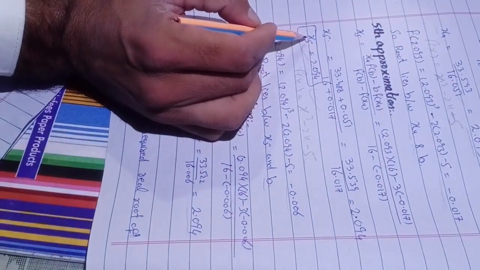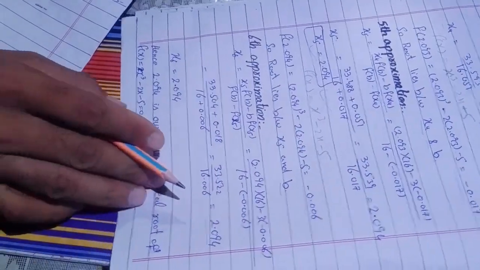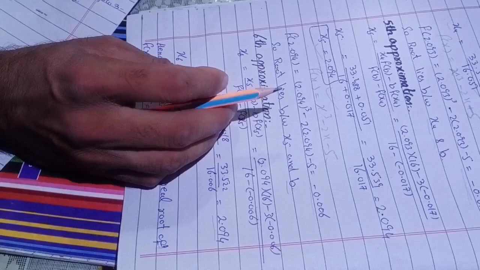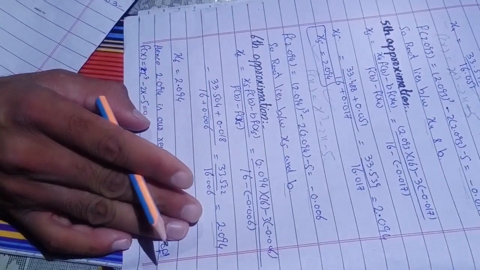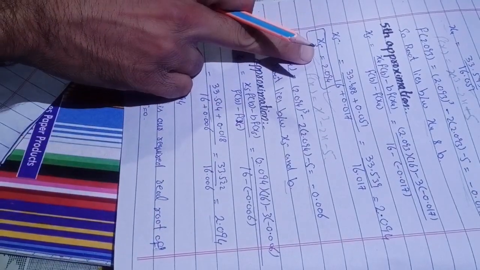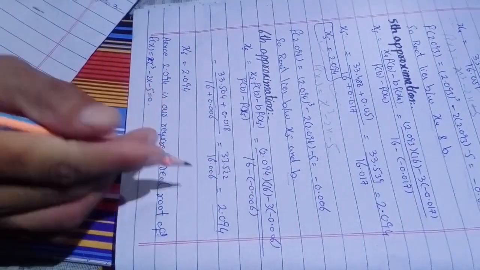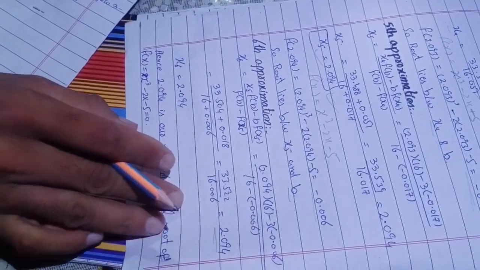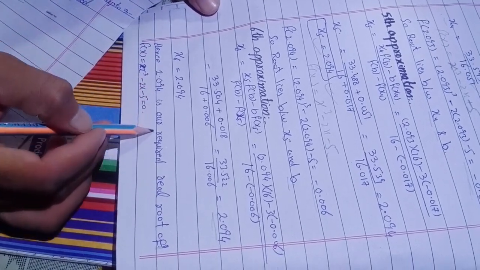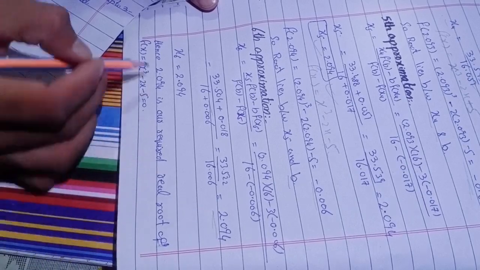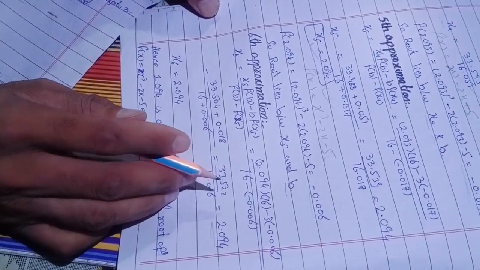So the fifth approximation and the sixth approximation are the same. We continue this process until the last two approximations have the same answer. Our answer is the same for the fifth and sixth approximations, so we will stop, and this x6 value is the actual root. Hence 2.094 is our required real root of f of x = x cube minus 2x minus 5. We will meet in the next lecture. Thank you.